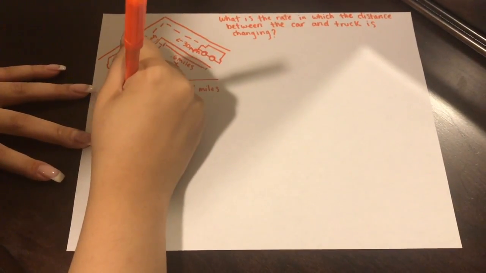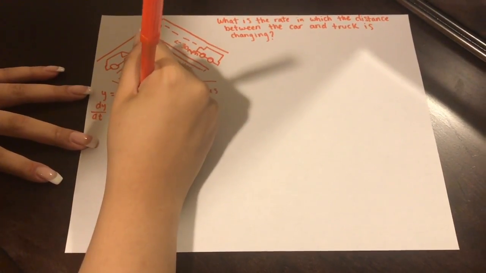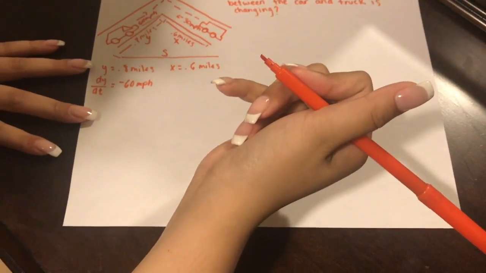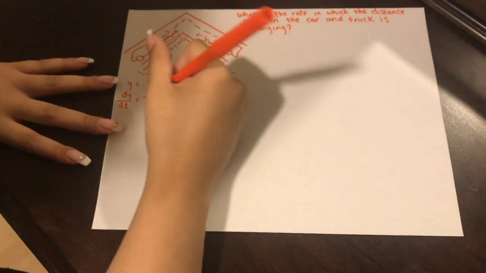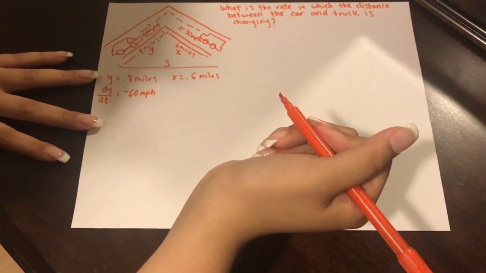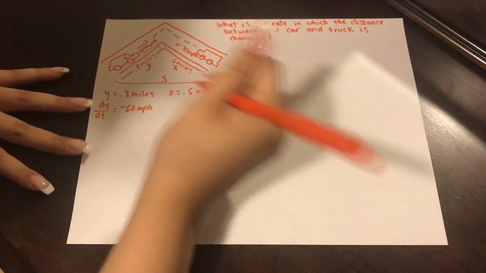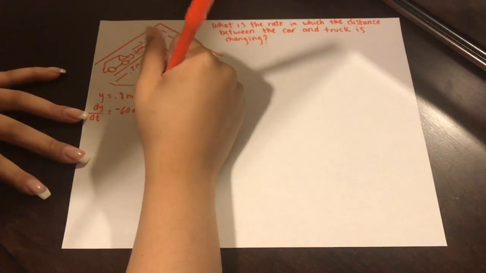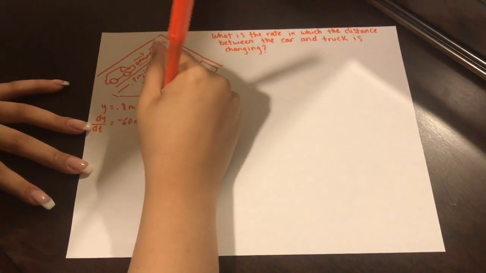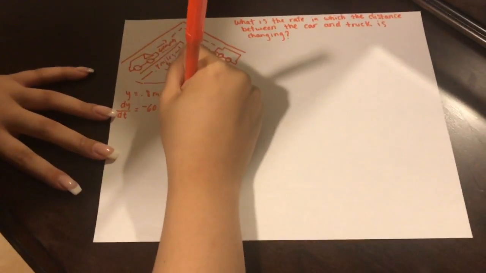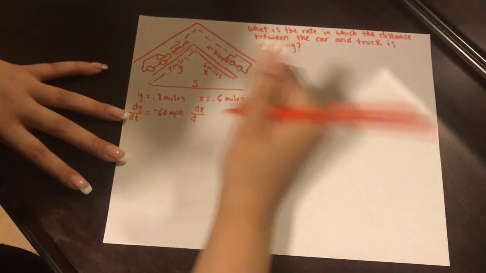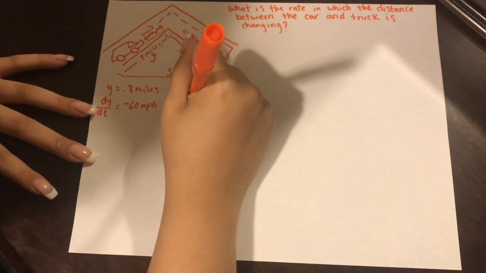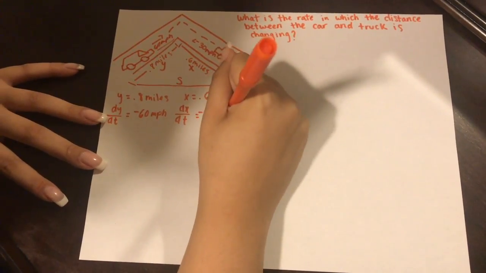And we are going to make it negative 60 miles per hour. Since the car is traveling at a rate of 60 miles per hour, that means that the distance is decreasing at negative 60 miles per hour. So that's why, since it's decreasing, there's a negative. And same goes for the 30 miles per hour the truck is traveling. Since the truck is traveling at 30 miles per hour, the distance is decreasing at a rate of 30 miles per hour, which is why dx over dt will be negative 30 miles per hour.